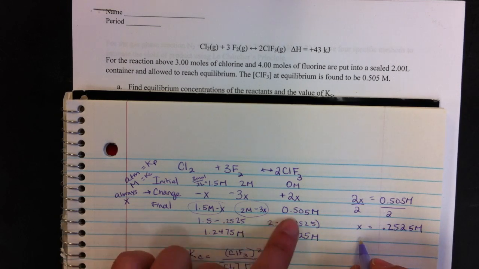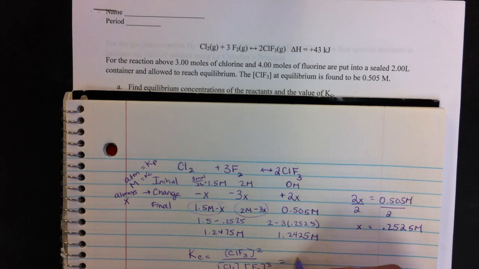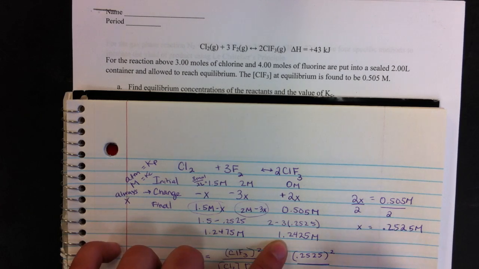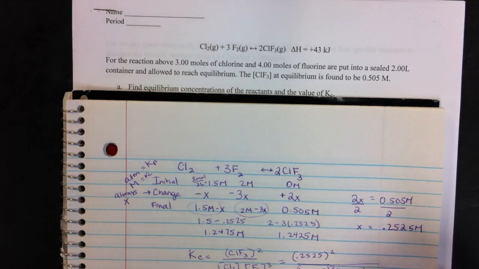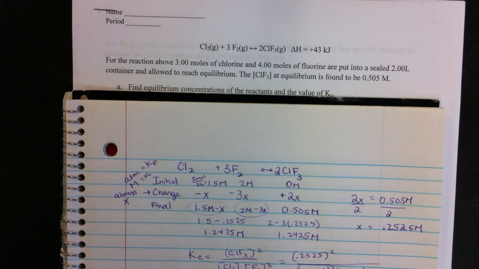We're going to use the equilibrium values. So this is 0.2525 squared. This is 1.2425, and that one's cubed. And this is 1.2475, and that one doesn't have an exponent. We're going to just put that in our calculator and solve for K.